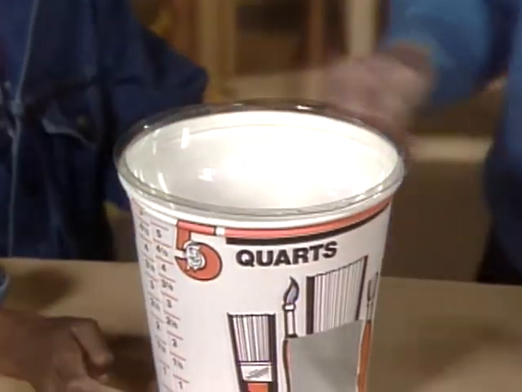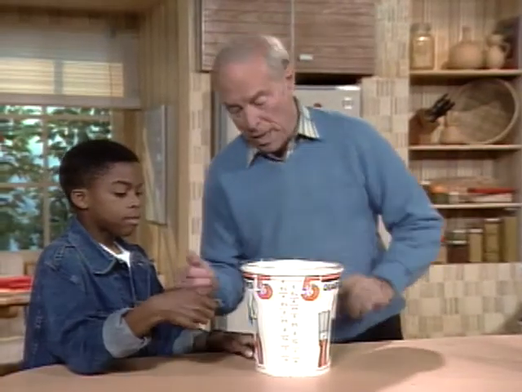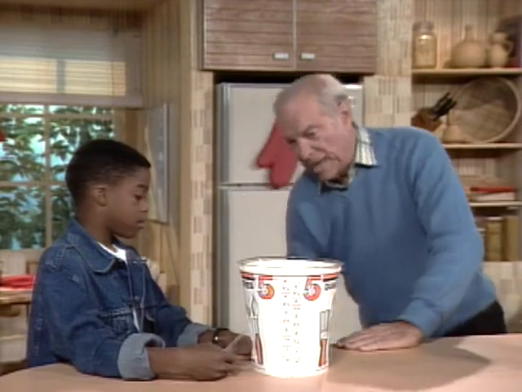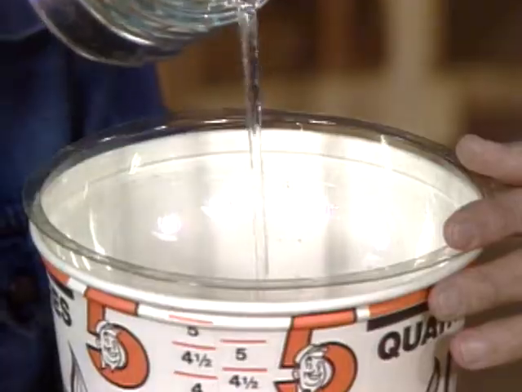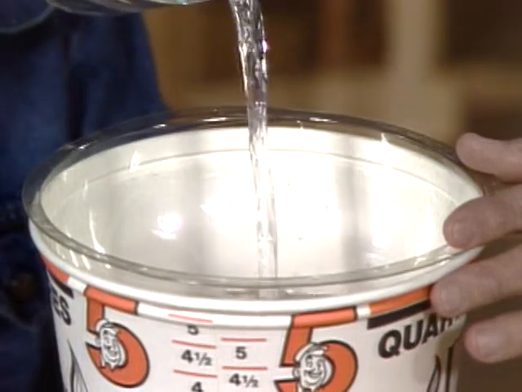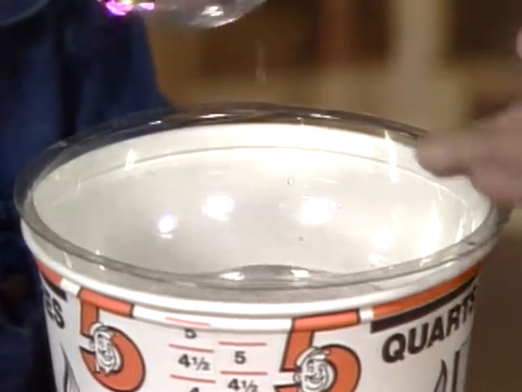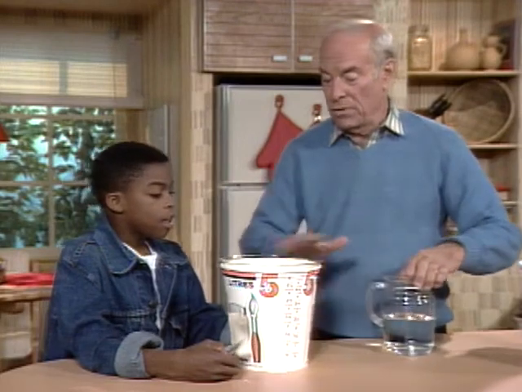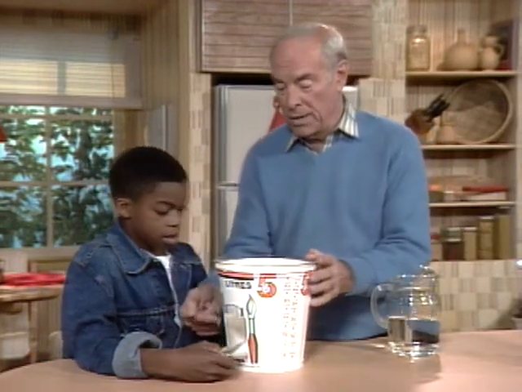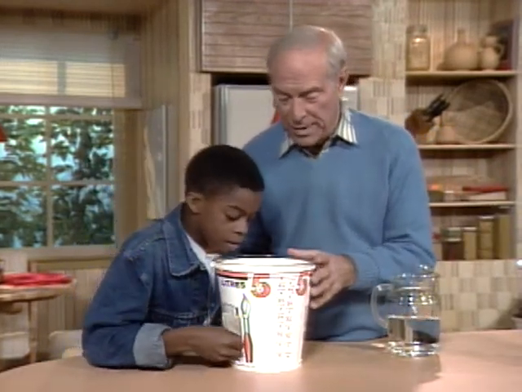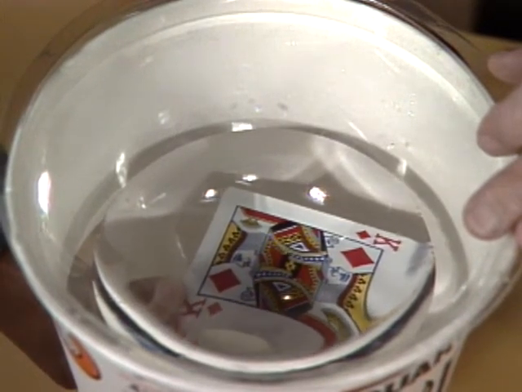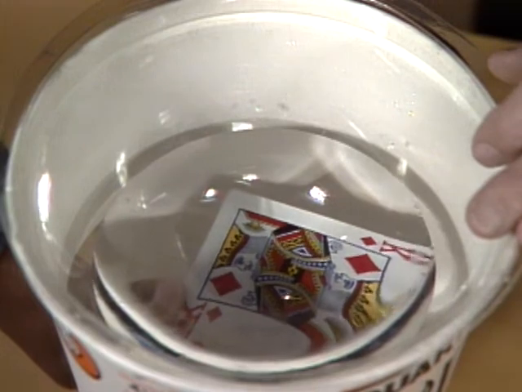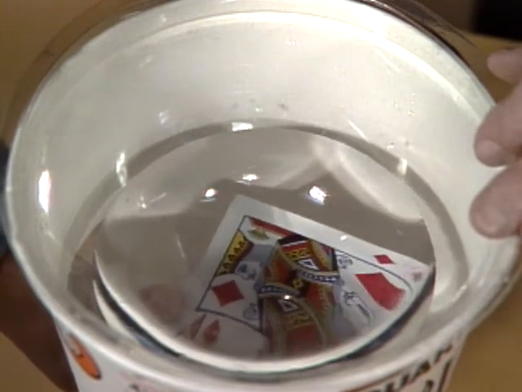Okay. Now, you take this card, and I will now add the magnification factor. Okay. What is that? Water. Water. And notice that the plastic was round at the bottom, and now it's flat on top, just like a magnifying glass. Put the king of diamonds in there and take a look. Look at that. It magnifies it. Right. So that's how you can make a water magnifier with a paint bucket and a plastic dome.